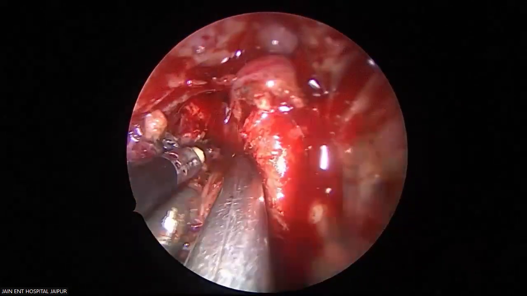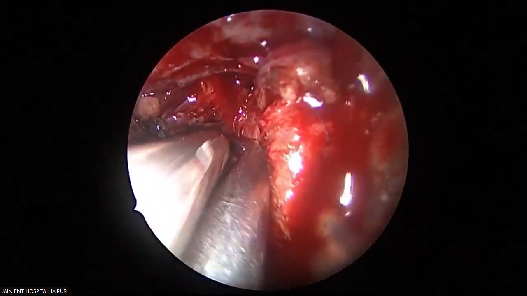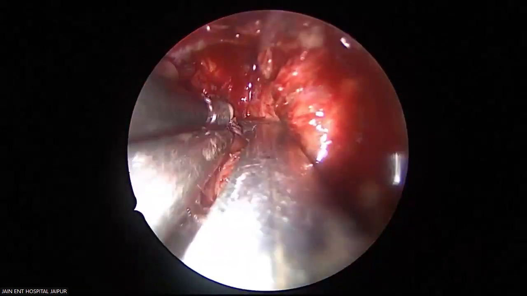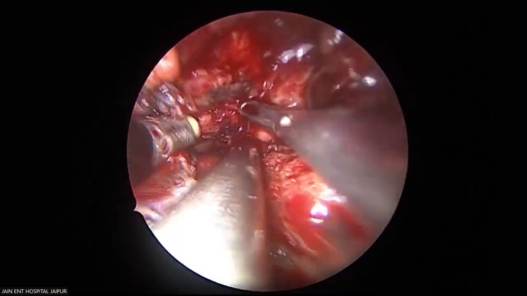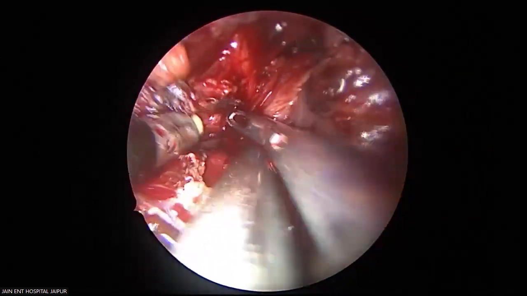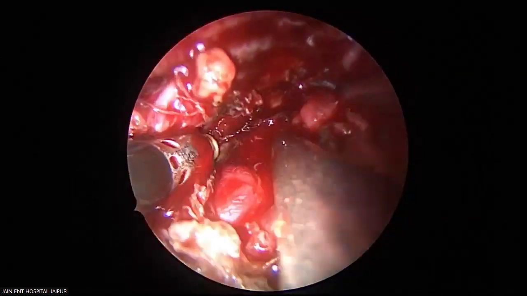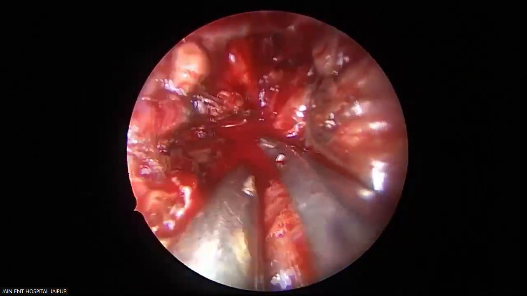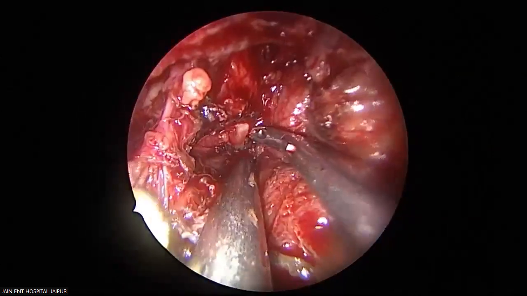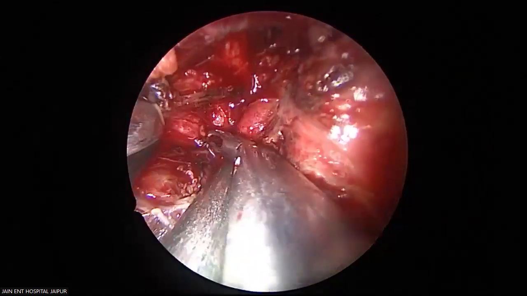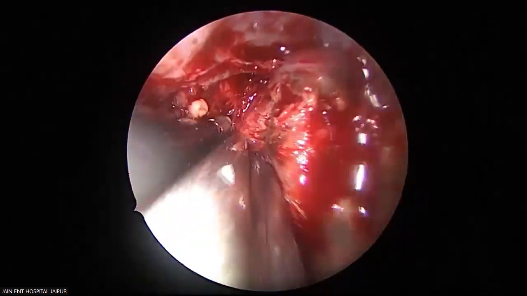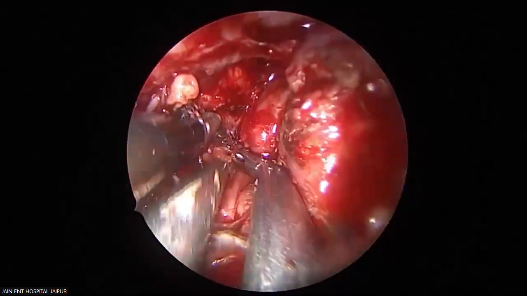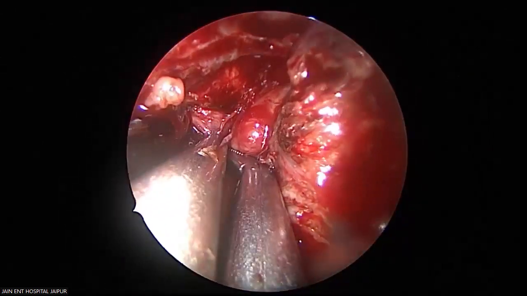Just keep opening up the space because I'm far laterally to take the trunk of the vessel. We have to make a space to put a clip or anything in that. Let's define first.